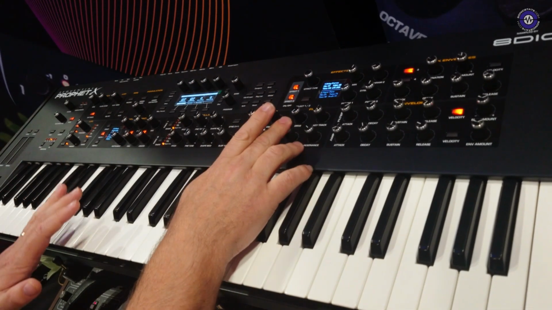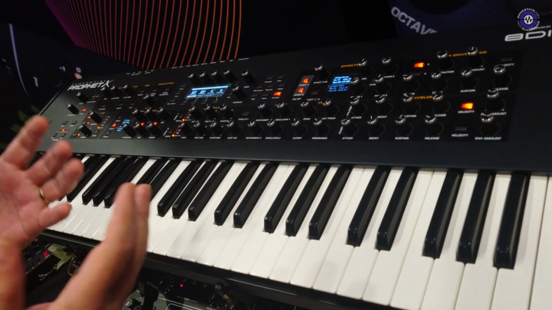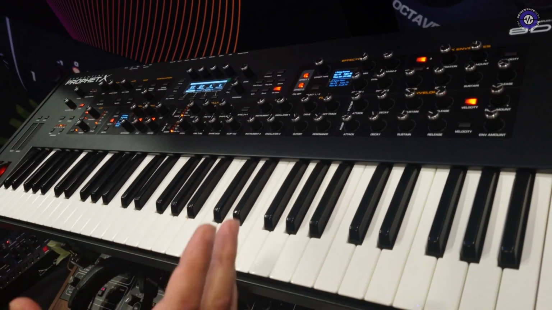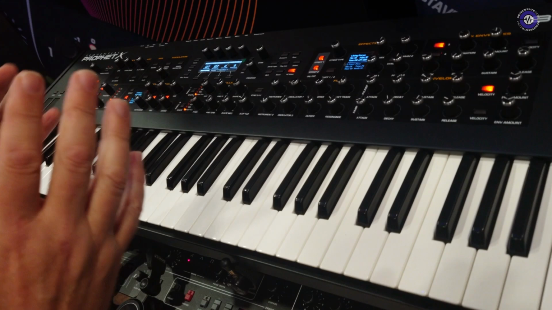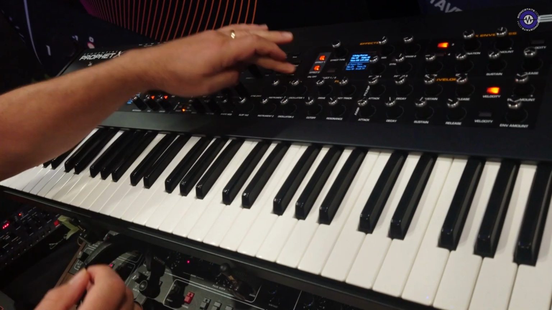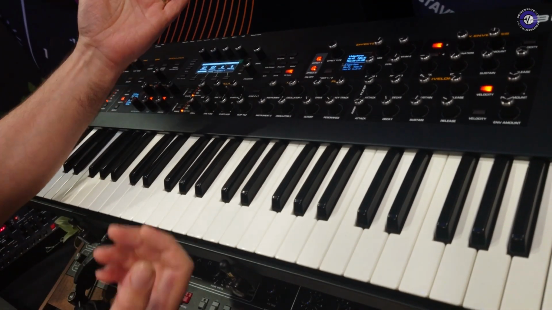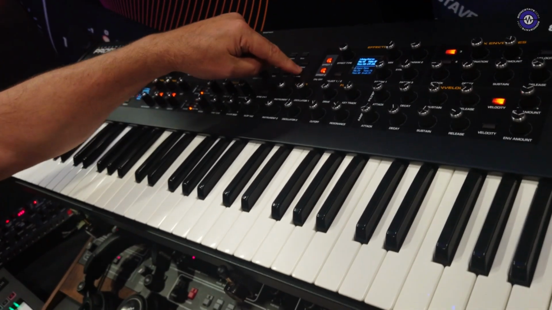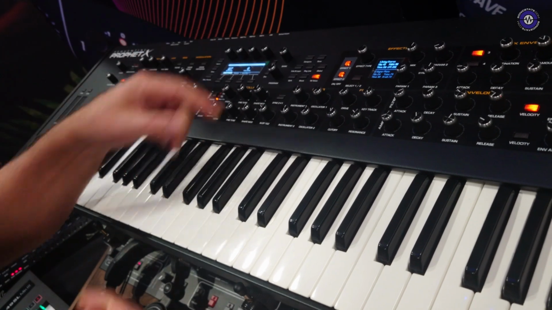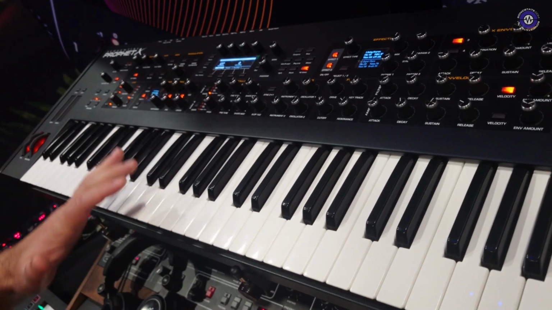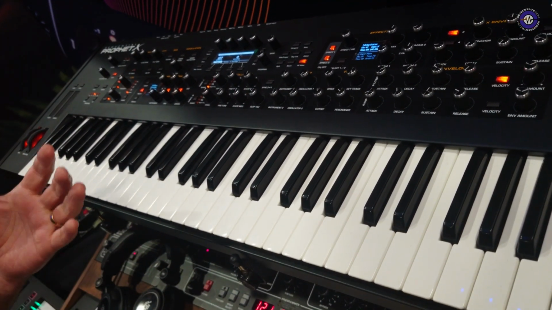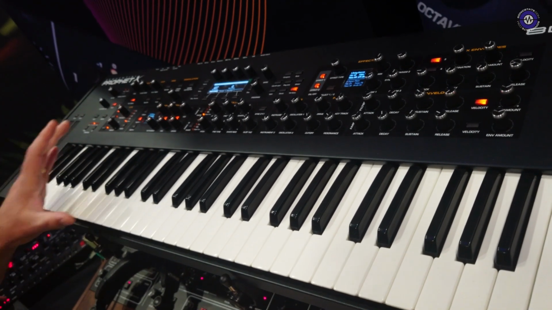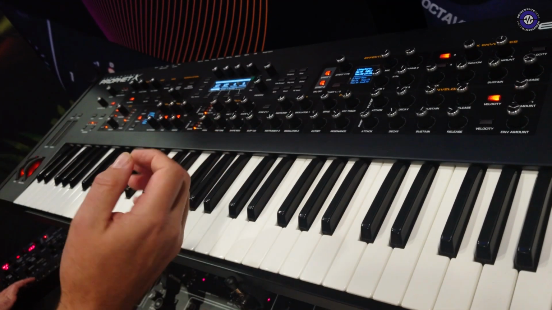But if I need more than 8 voices, I've got a button here that turns it into a 16 voice instrument. I've now got 16 voice mono positioning, so mono filter. The ability to switch between 8 voice stereo and 16 voice mono is really nice. But then again, if I hold this down, and this was an update in one of the firmwares, it's now 32 voice paraphonic. So there's a lot of scope for doing really interesting stuff.